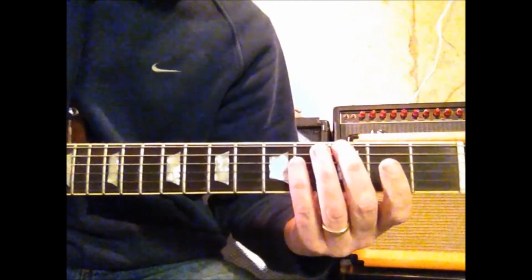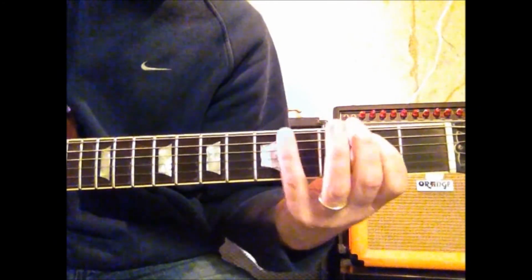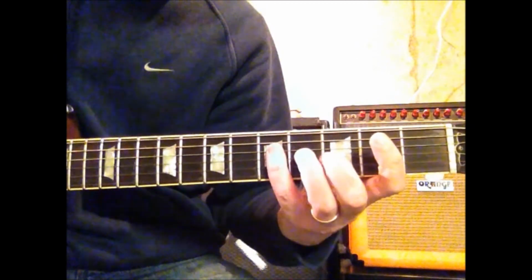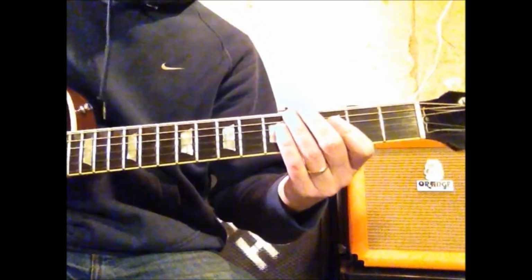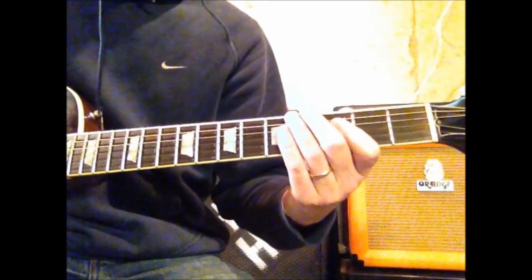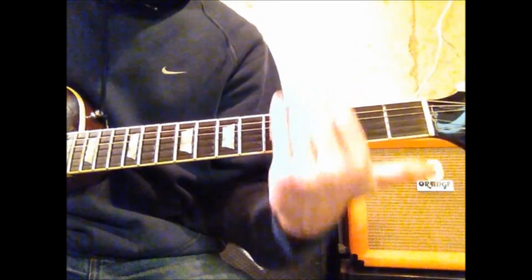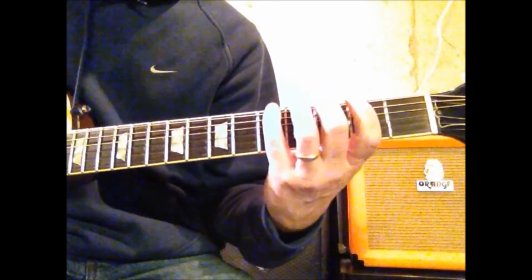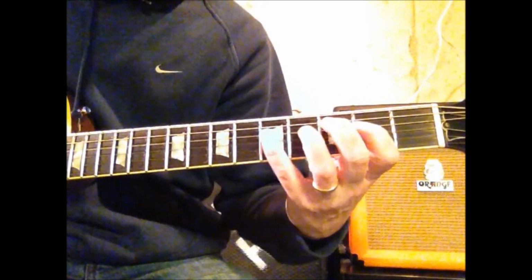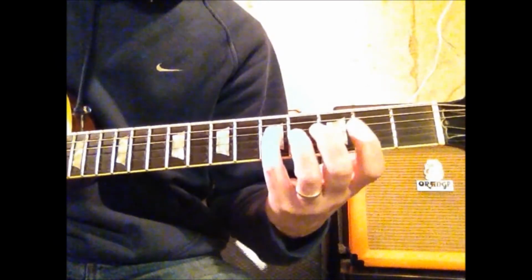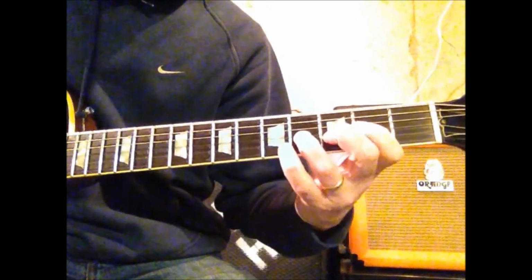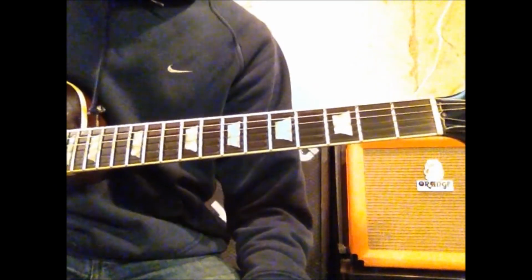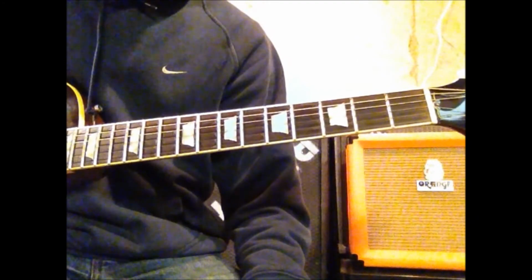Okay, let me do that one more time. So that's a one octave major scale in the key of G. Now what we usually do is we play that across all 6 strings, so it would be a 2 octave pattern. And it basically starts over from here. All right, so there's a 2 octave scale.